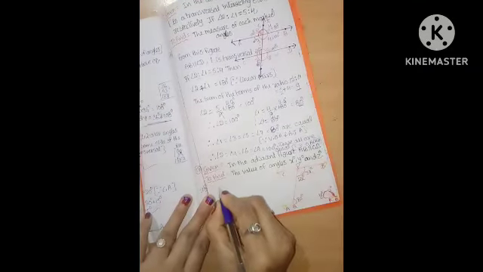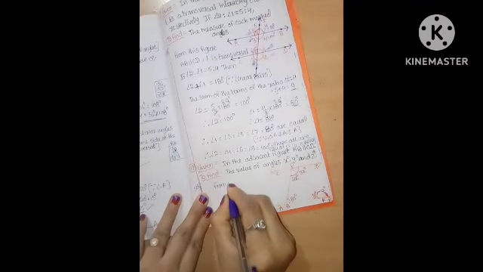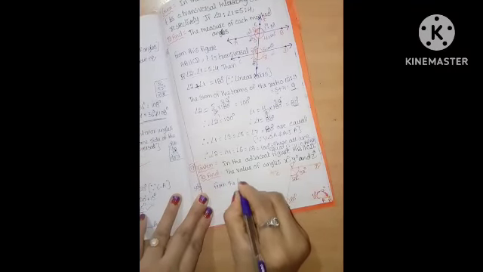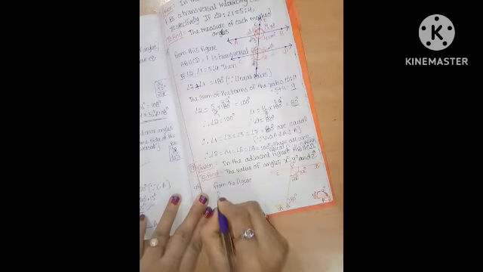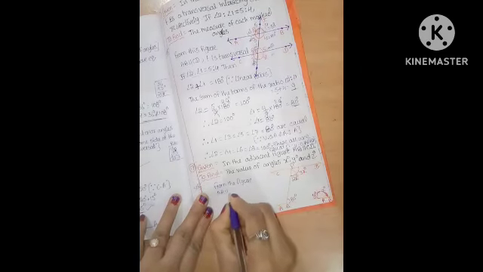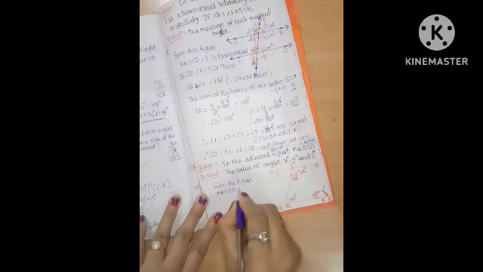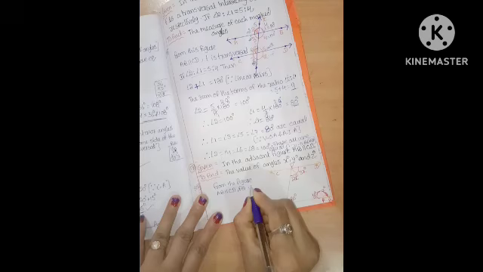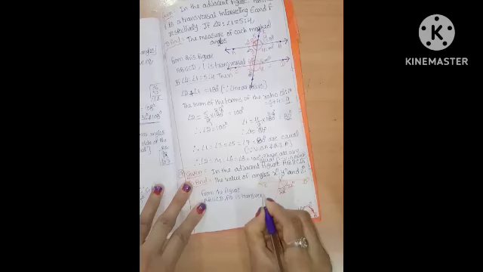First, from the figure, what is given? AB is parallel to CD, and PQ is a transversal.